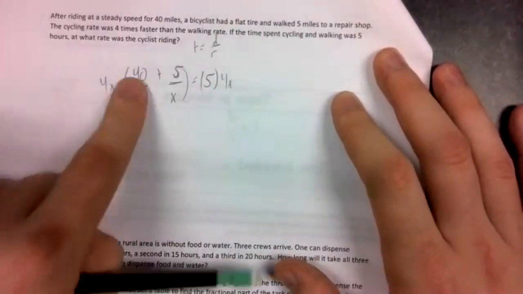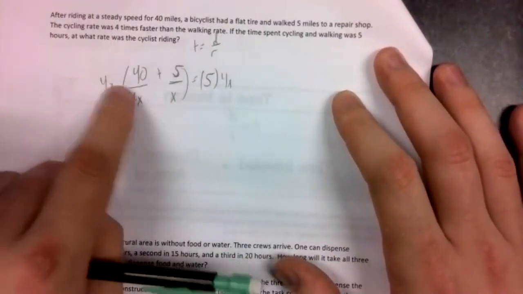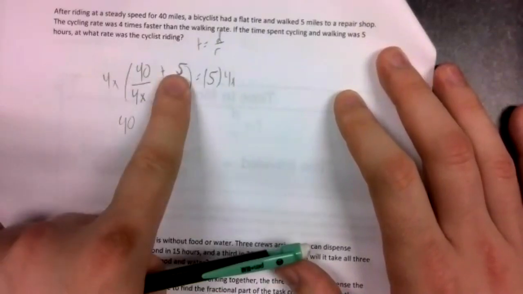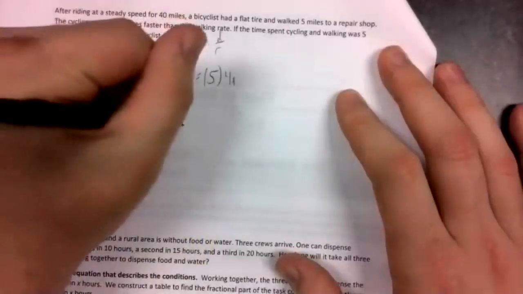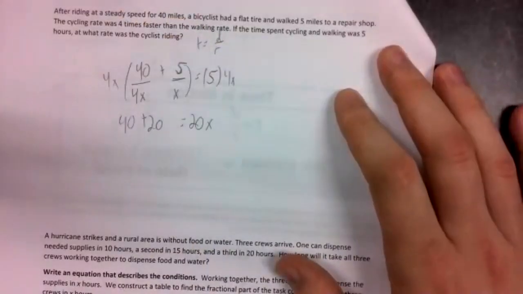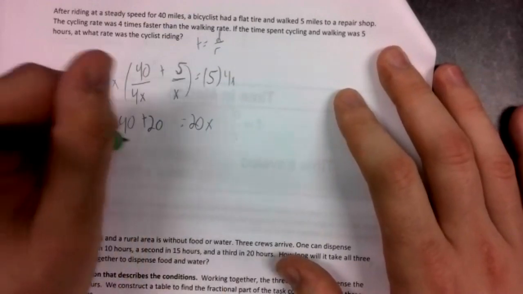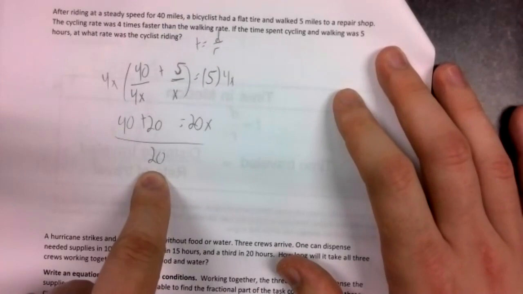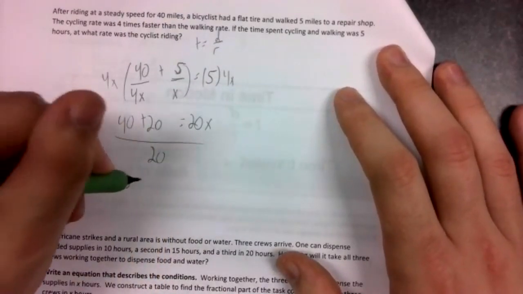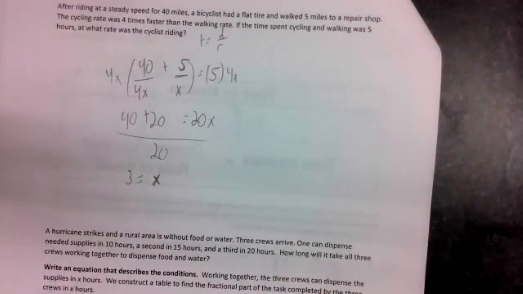So these 4x's will cancel, we'll just end up with a 40 here. And the x's will cancel here, we end up with 4 times 5, which is 20. Right? And on the right side, we just have 20x. And then finally, what we'll do is just divide both sides by 20. 60 divided by 20 is 3. And x is equal to 3, right?